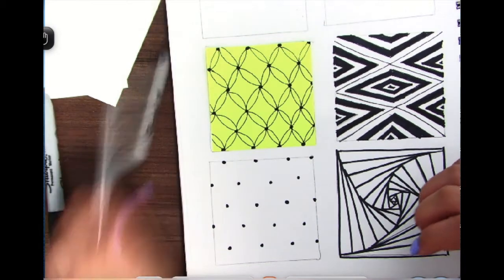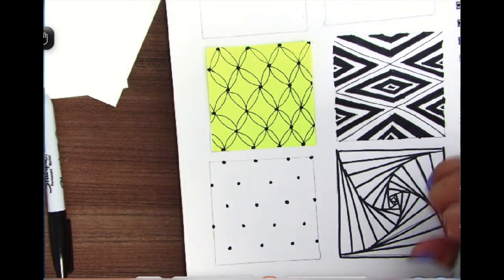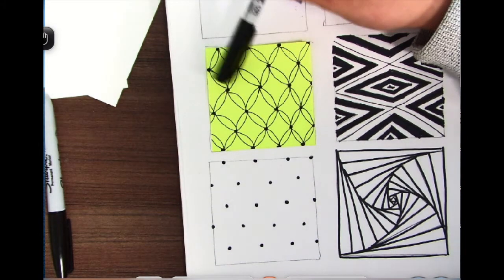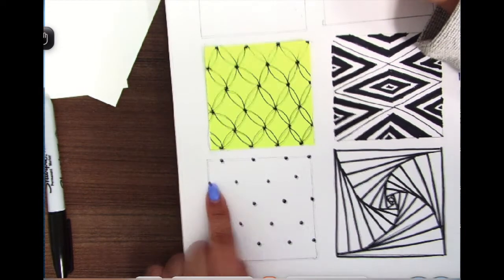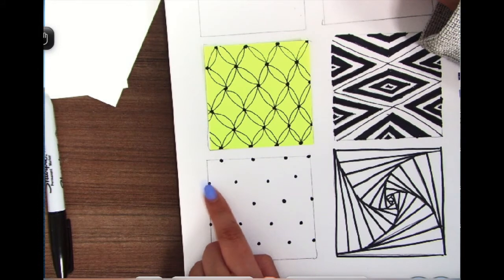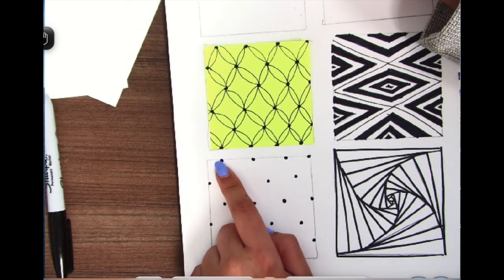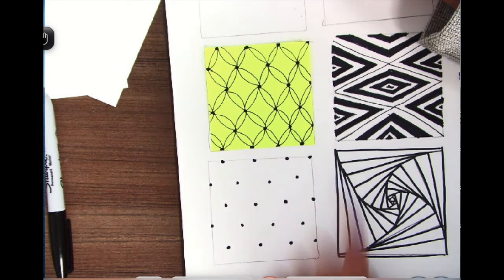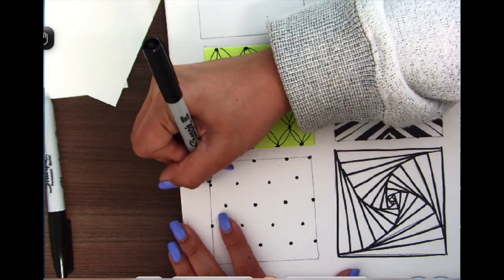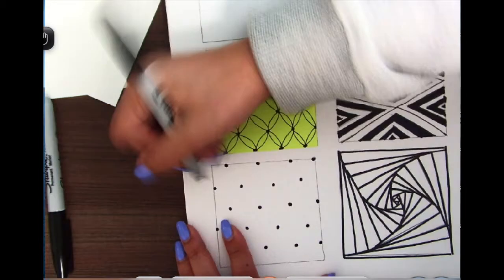The next thing I want to do is take my thin Sharpie, and we're going to start to create these, what I like to call petals, because they look like petals on a flower. And so the way we do this is we're going to go diagonally from this point. So our second row, we're going to start and go diagonally up, and then we'll take it from this point and go diagonally down. And we'll just kind of do this zigzag pattern until we get to the end, okay?